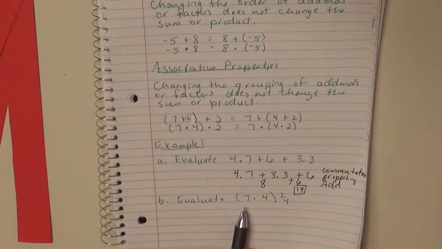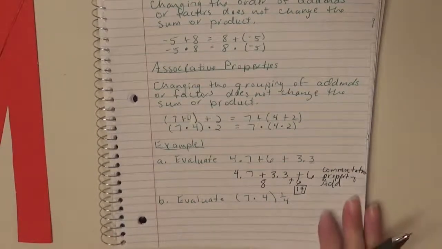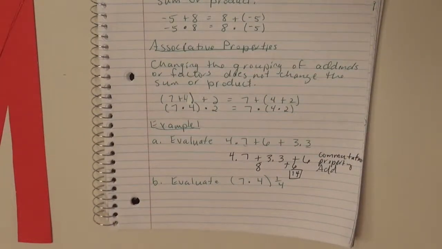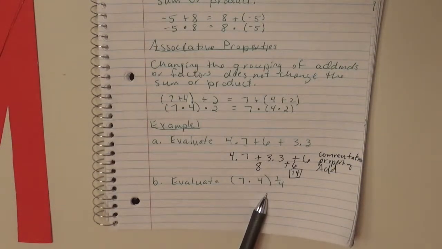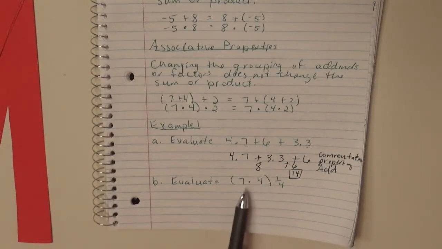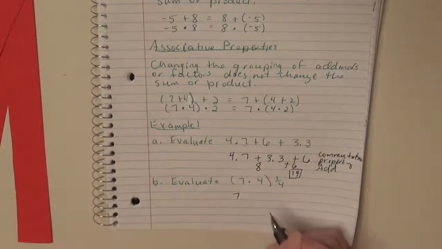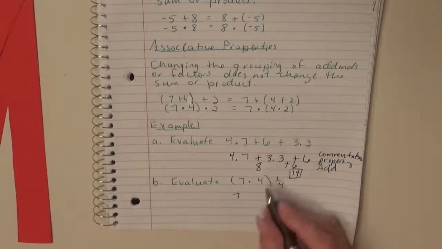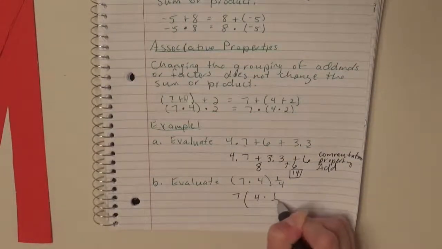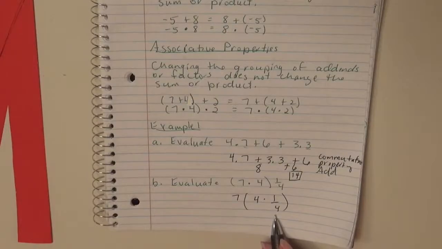It says evaluate. In parentheses, I have 7 times 4, and then outside I've got 1/4. Now you'll notice there's nothing between the parentheses and the 1/4, so that means it's being multiplied. Okay? Well, 4 times 1/4 is easy to do. I hope that you see that 4 times 1/4 is just 1 because it's a reciprocal. So instead of doing 7 times 4 first, let's change this. Let's do 7, and then let's put the parentheses around 4 times 1/4. So that means I'm going to do 4 times 1/4 first.